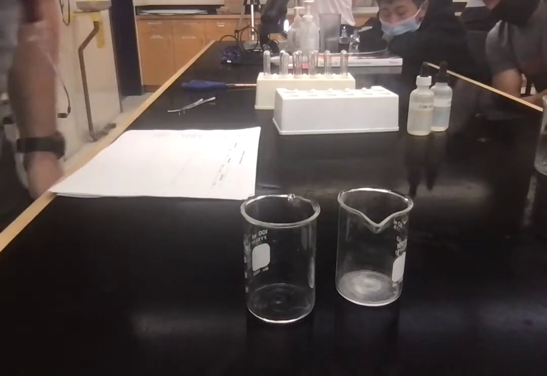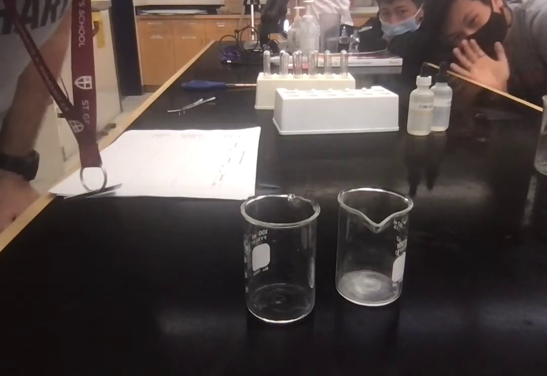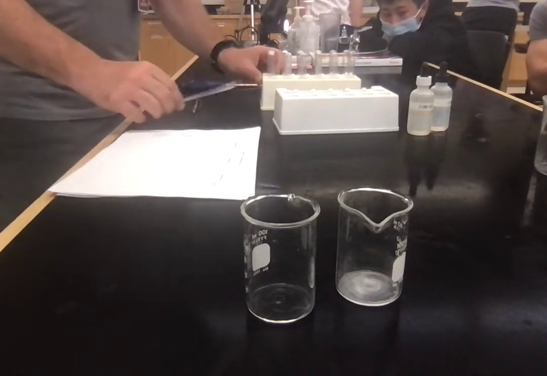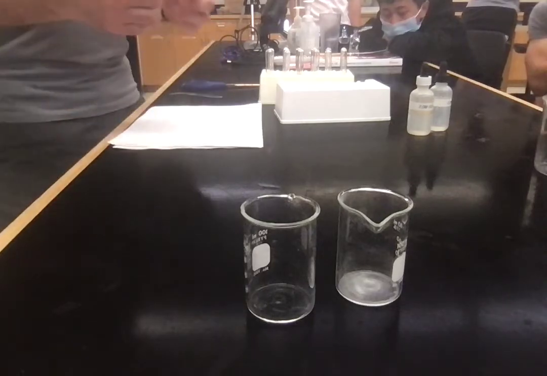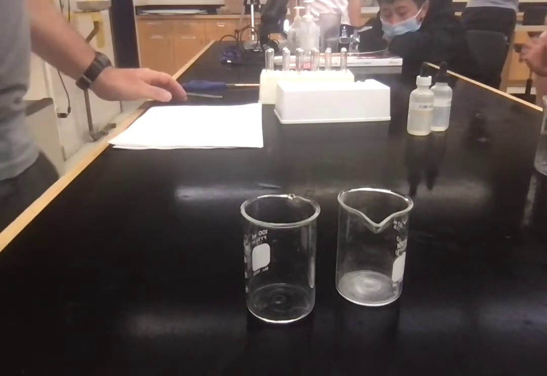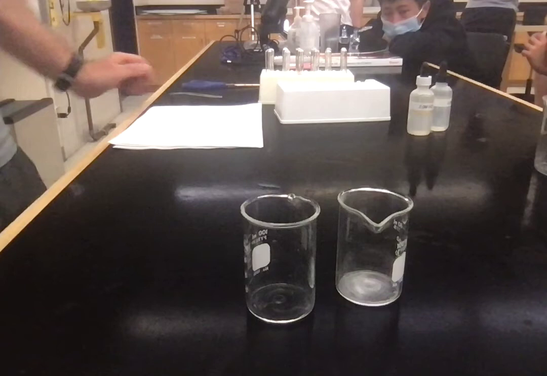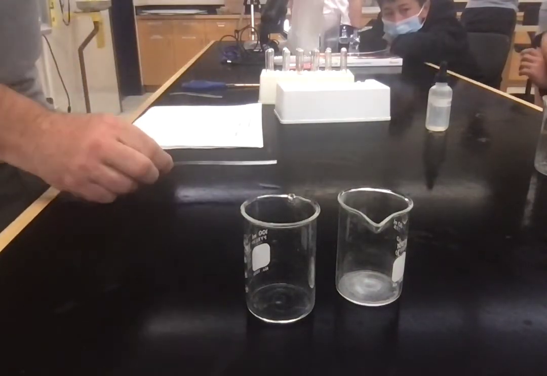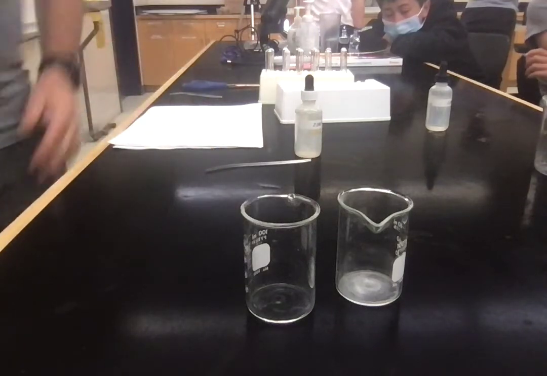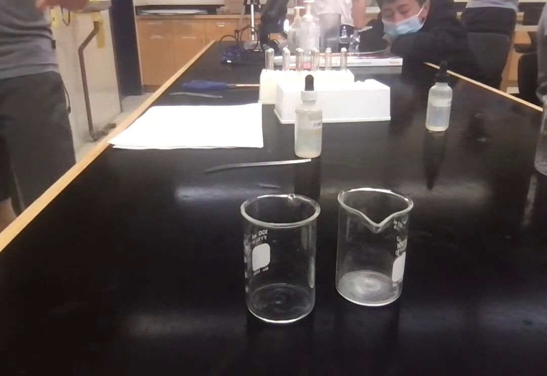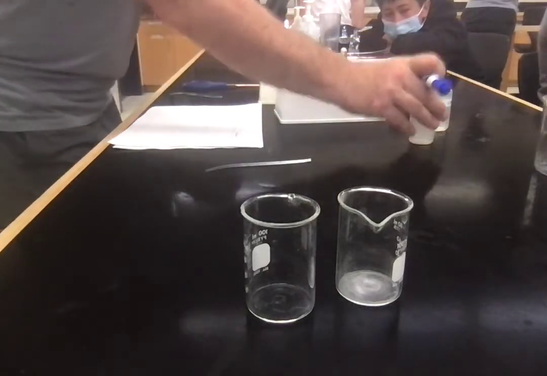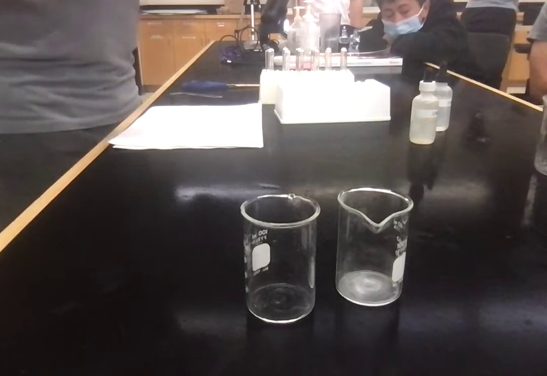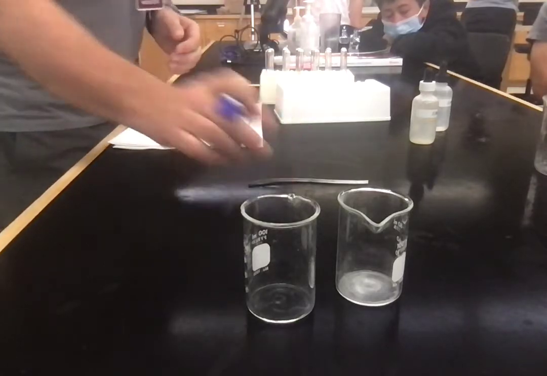Good morning. This is the rates of reaction experiment. The reaction I'm going to do as a demo involves magnesium ribbon and hydrochloric acid. You're not going to do this experiment, you're going to do a slightly different one. You're going to use hydrochloric acid, but with calcium carbonate, which is like little stone chips. The magnesium is a good demonstration.